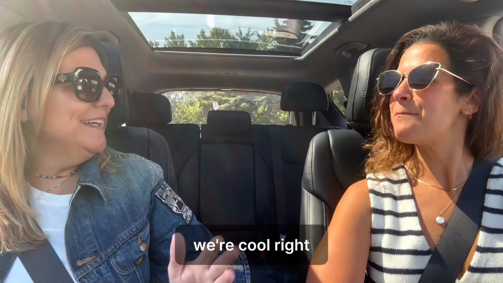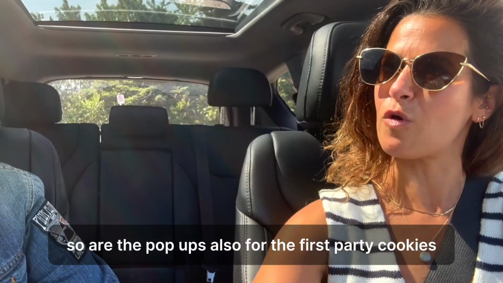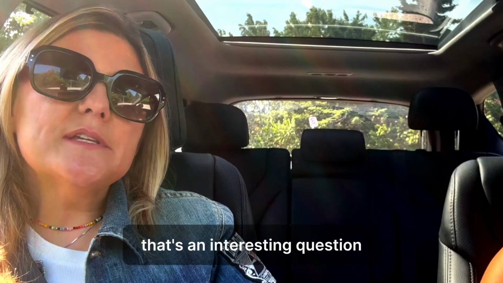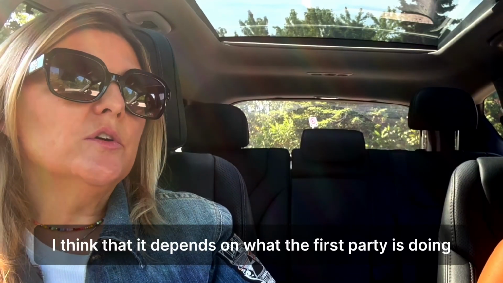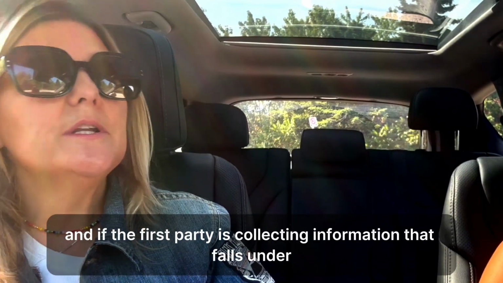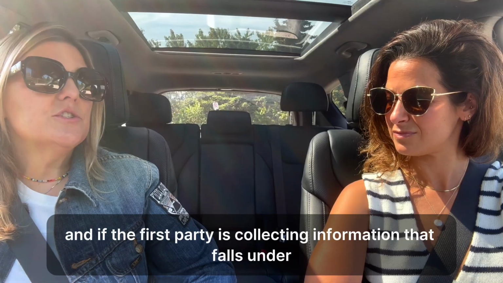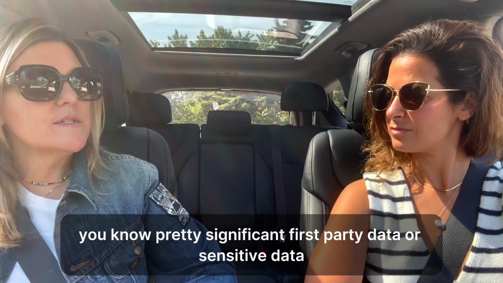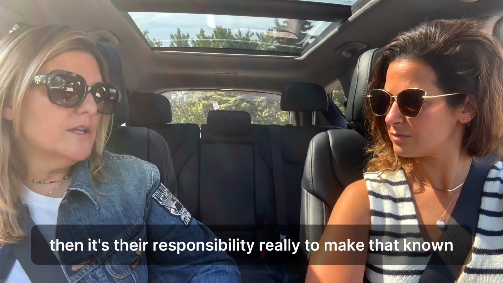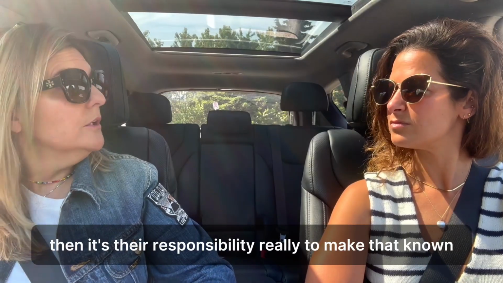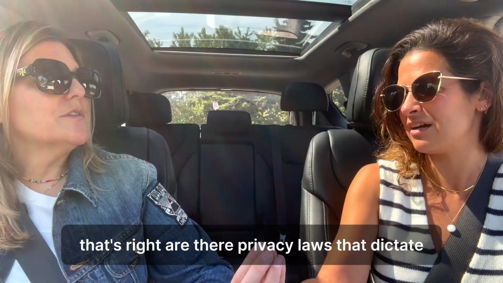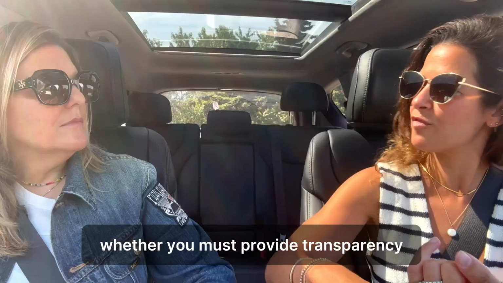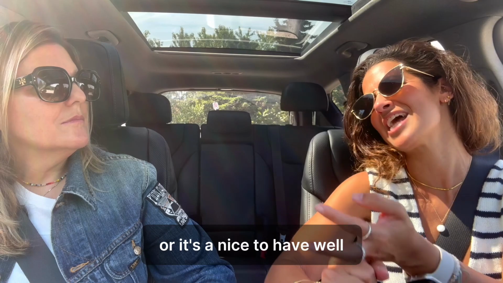Right. We're cool. So are the pop-ups also for the first-party cookies, or are they just for third-party cookies? Well, that's an interesting question. I think it depends on what the first party is doing. If the first party is collecting pretty significant first-party data or sensitive data, then it's their responsibility to make that known and to be transparent about that.